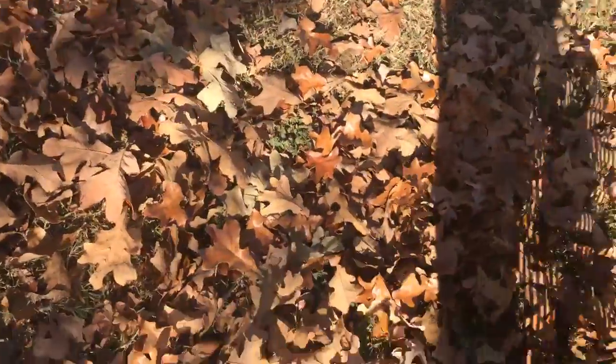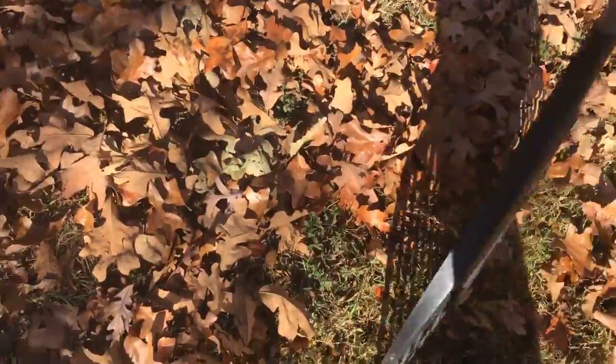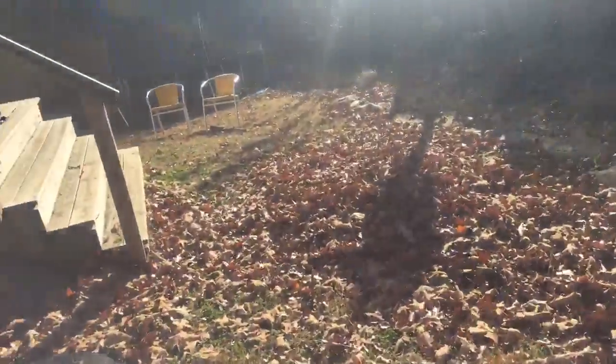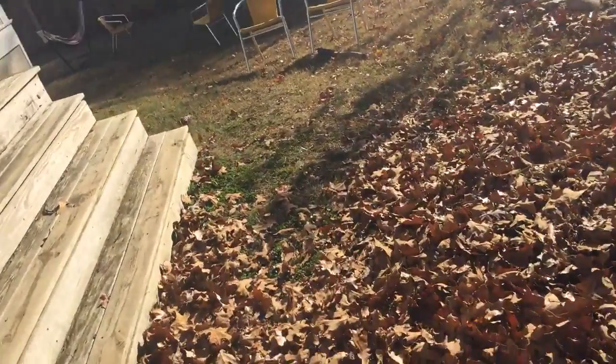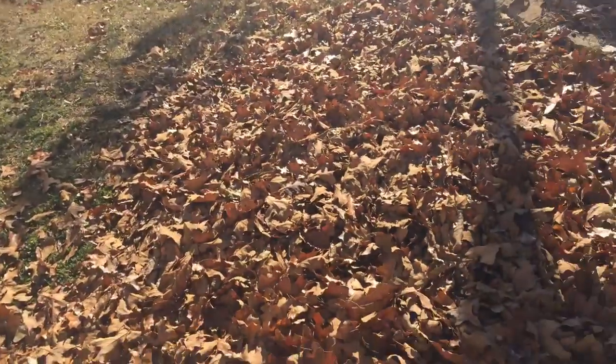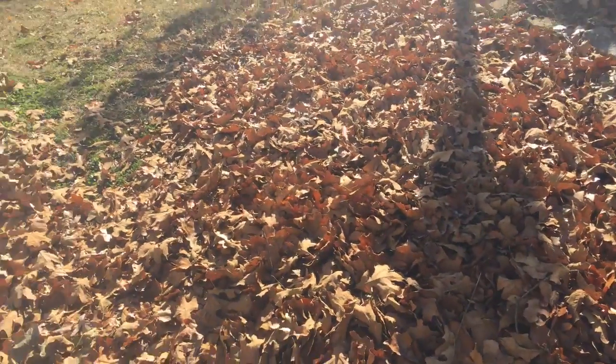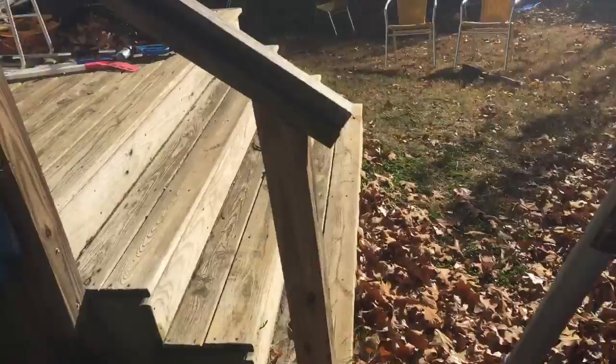Oh, I love this sound. So I've been raking leaves and moving the leaves up there, but then also making a leaf pile. Mainly because my son, he wanted to play in this leaf pile. He wanted to jump in it, he wanted to play in it, and just have a lot of fun.